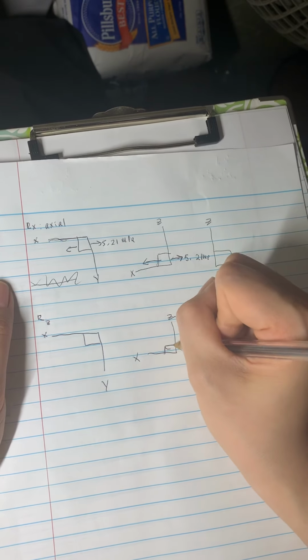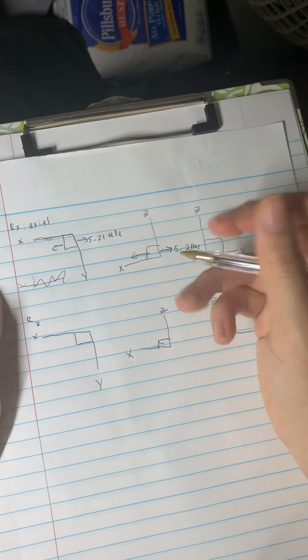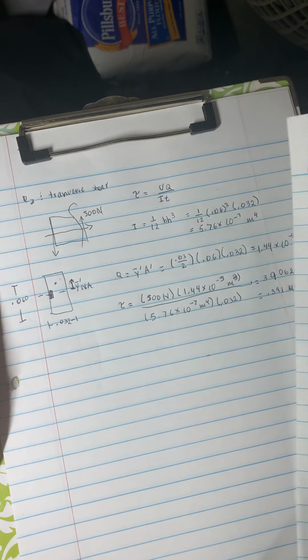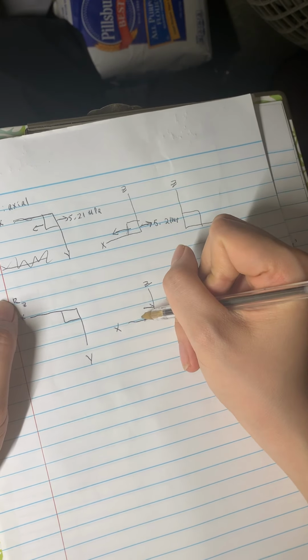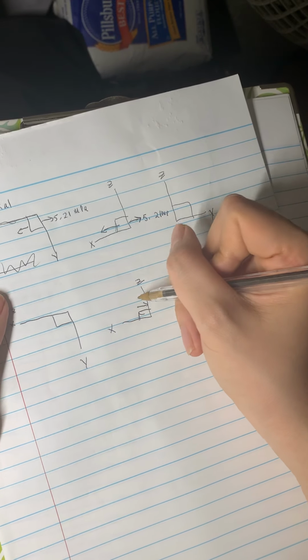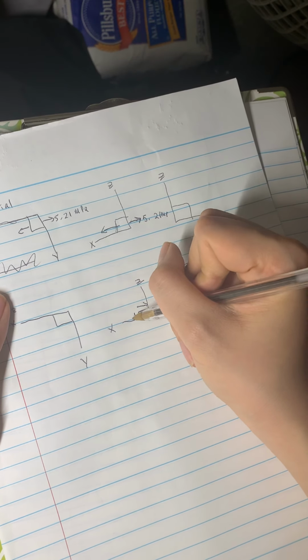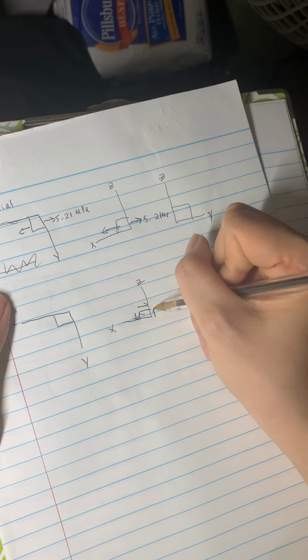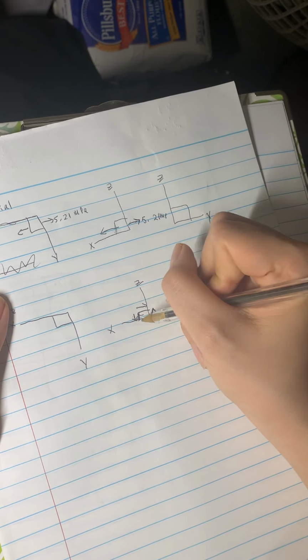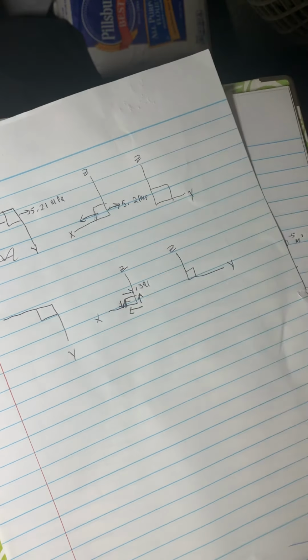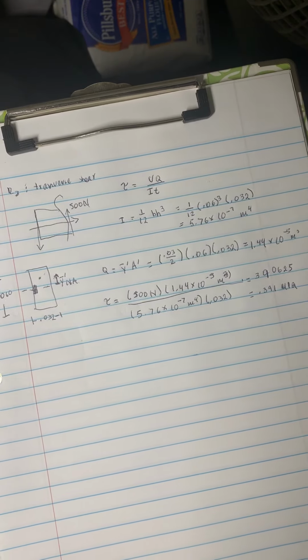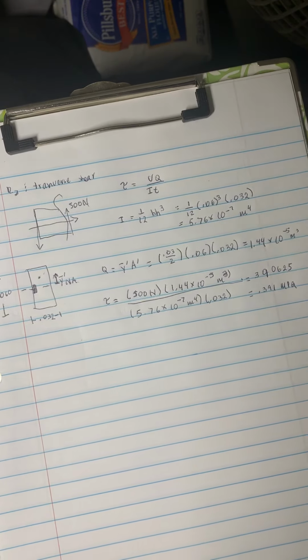So it's our shear. It's going to go right here in the XZ plane. Since it's positive, it's going to go like that, 0.391. Nothing in the other two planes.